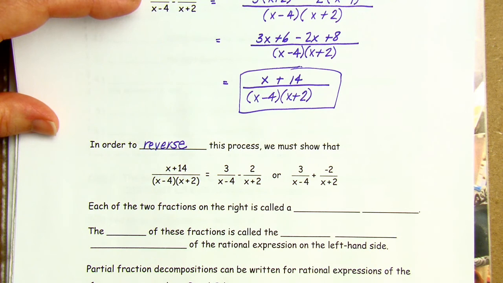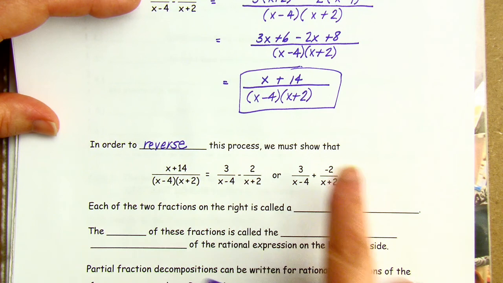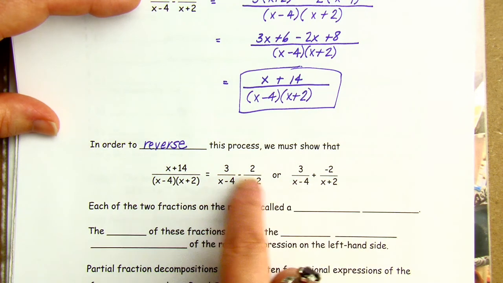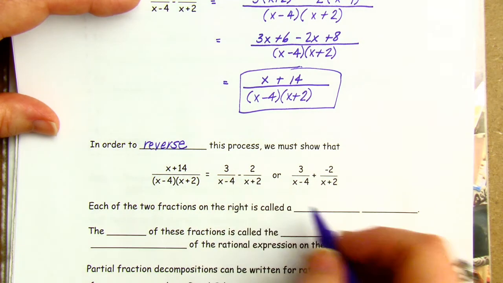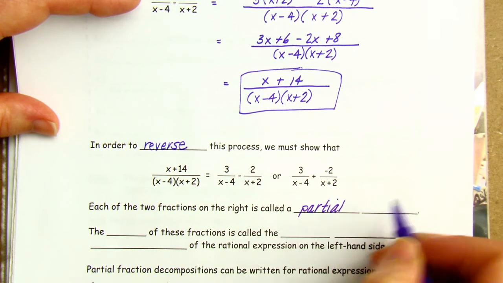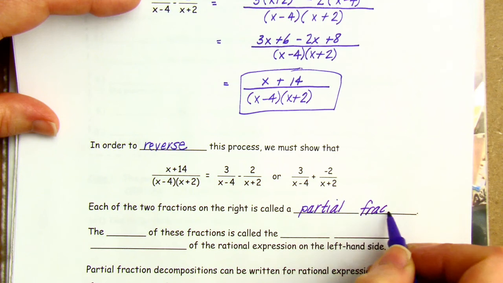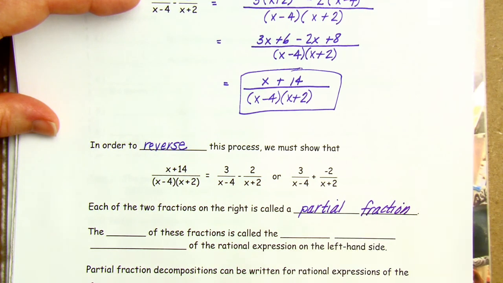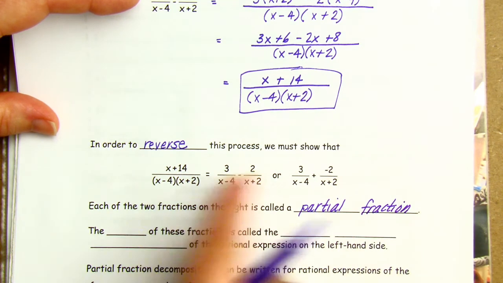Each of the two fractions on the right is called a partial fraction. So these two are called a partial fraction, because it is a combination of these two together which produce this.